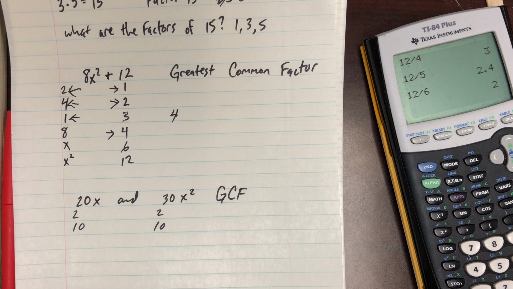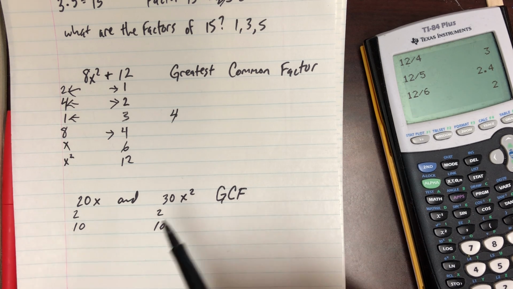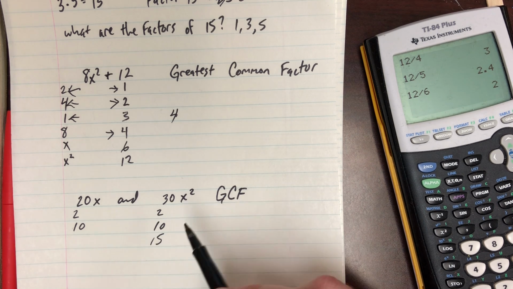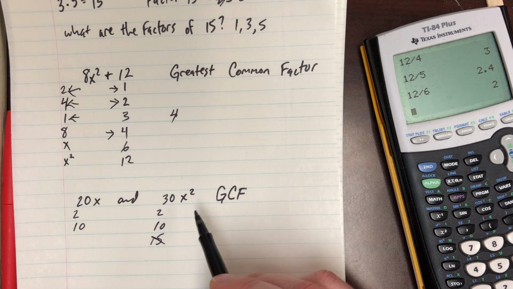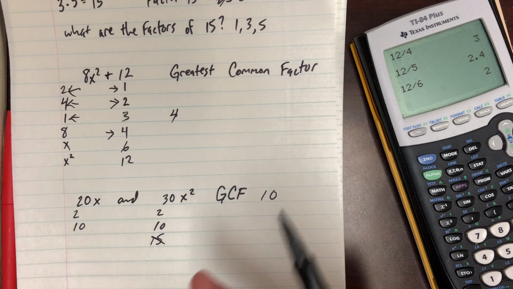So does anything higher than 10 go? Oh, no, 10's the highest thing that goes into 20, because that's the halfway point. And there are things higher that go into 30. Like I know 15 goes into 30, but 15 doesn't go into 20. So it looks like our GCF here is going to be 10, but there's also letters that they share.